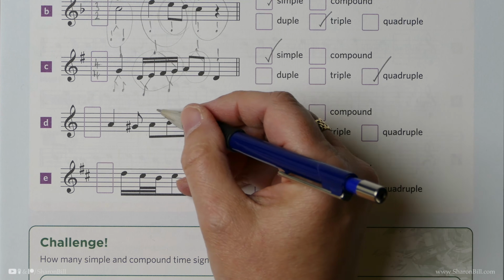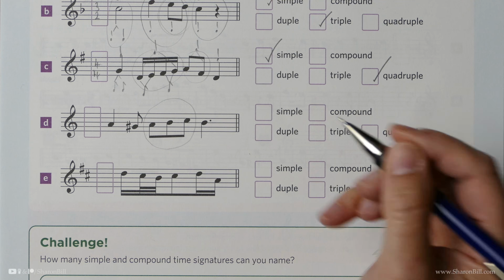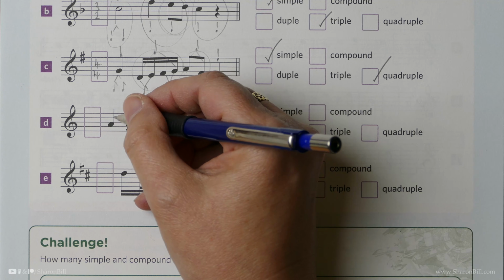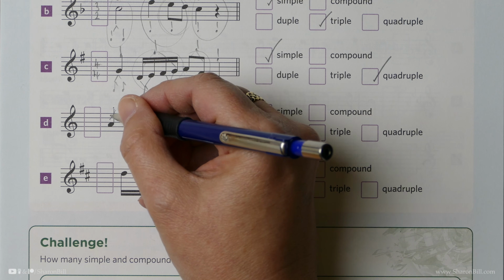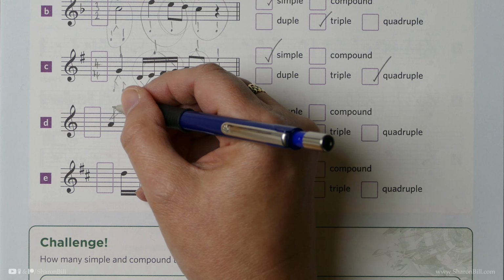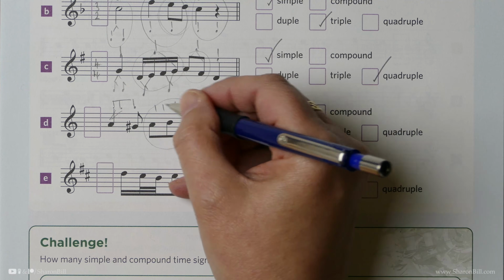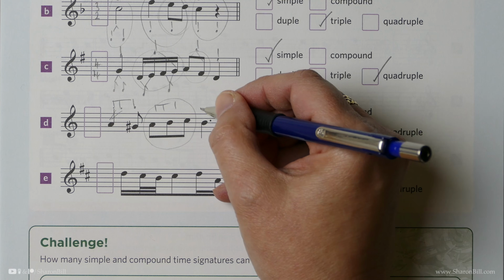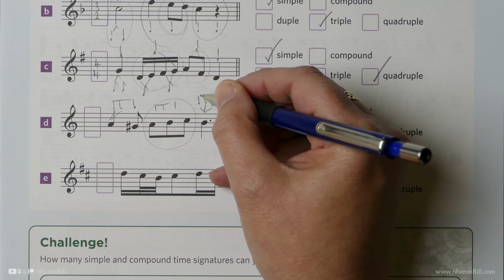And then here is your clue. We can see straight away we're in compound time. We've got 1, 2, so this crochet gives us 2, and there's our third. 1, 2, 3. There's 1, 2, 3, and then we know that a dotted crochet gives us 1, 2, and then the dot gives us 3 quaver beats.